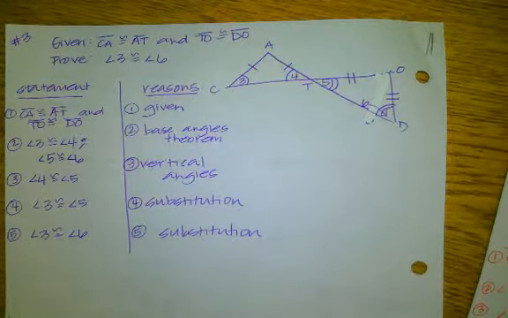CPCTC is after you've proven that triangles are congruent. What does it stand for? Corresponding parts of congruent triangles are congruent. Could you prove the triangles congruent and then say 3 and 6 are because of CPCTC?